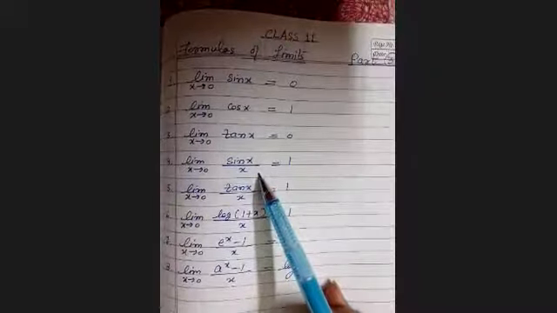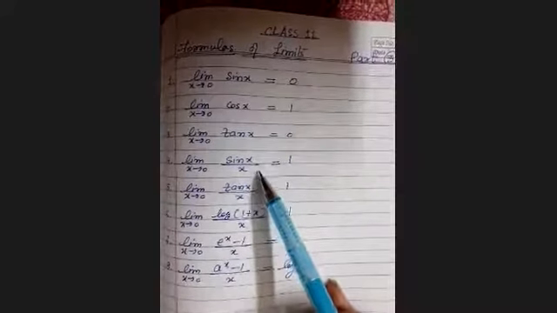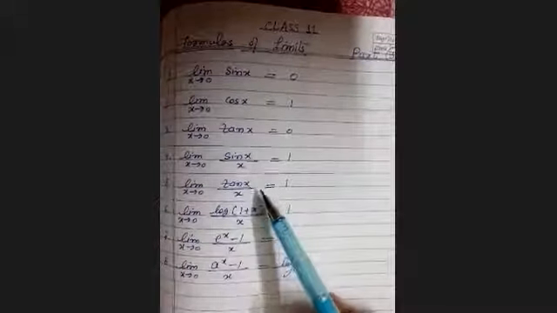Here, limit x tends to 0, sin x upon x is 1, because when we apply x as 0, it will become 0 by 0 form, which is not a defined form. That's why we have to use the expansion of sin x. By applying the expansion of sin x, you will find x common, and then by applying the limit, we will get 1. Similarly, tan x upon x when x tends to 0 is 1.